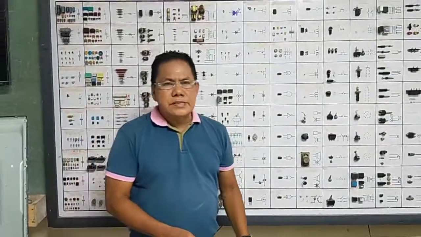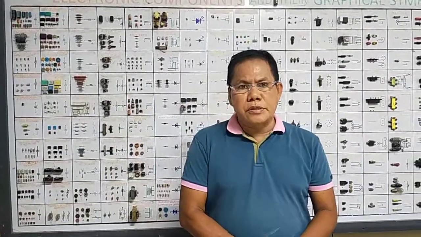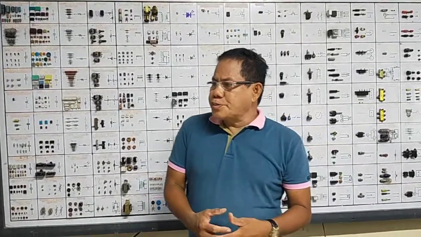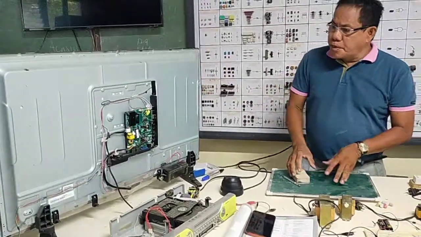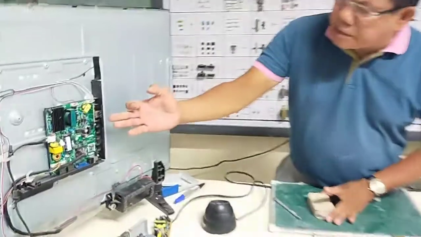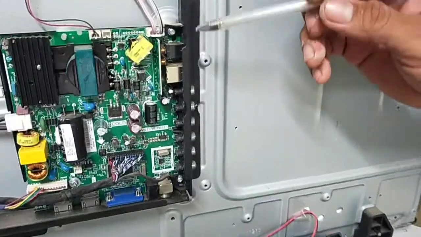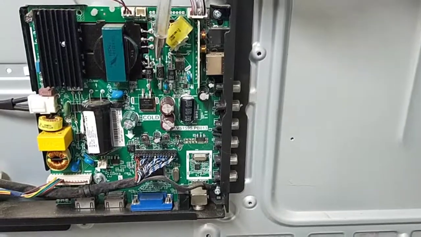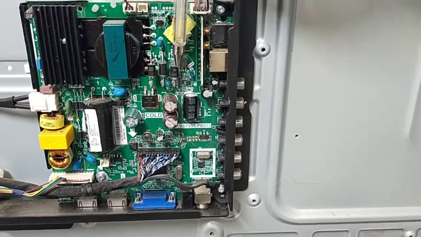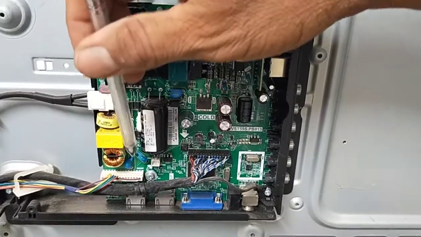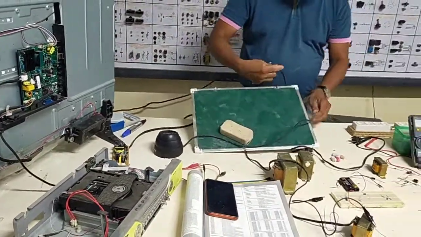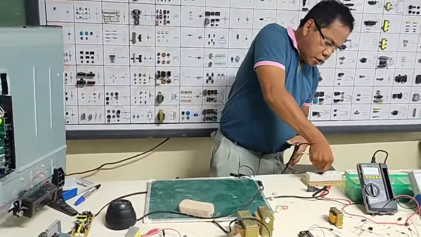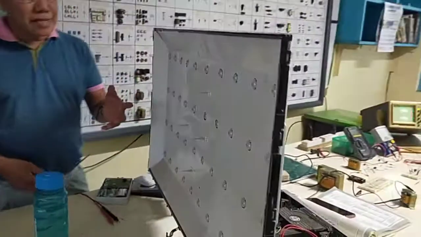For your information class, diodes are among the most widely used electronic devices in electronics technology. If we try to scan any of the electronic appliances such as an LED TV, the internal circuit of it, just like this main board of the LED TV, the main board uses rectifier diodes over here. We have also rectifier diodes over here. And the front of the LED TV also uses diodes such as light emitting diodes.